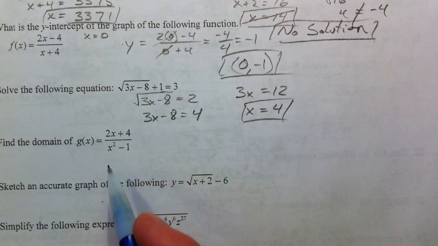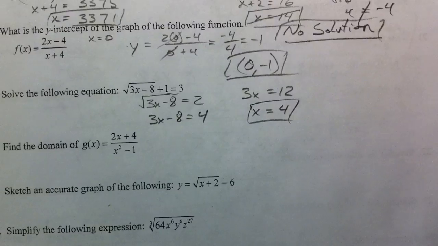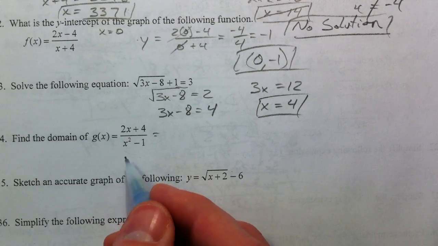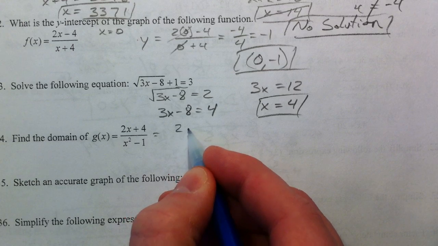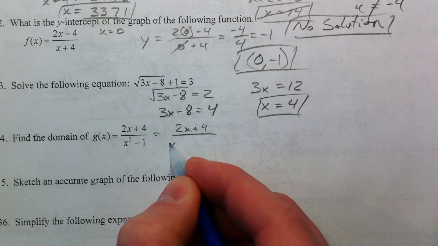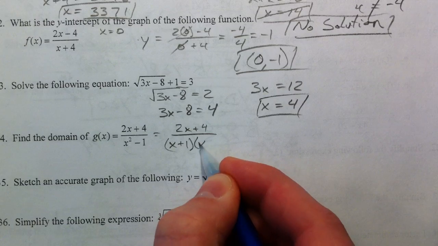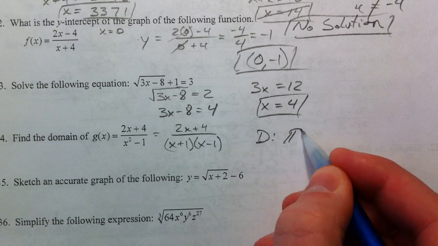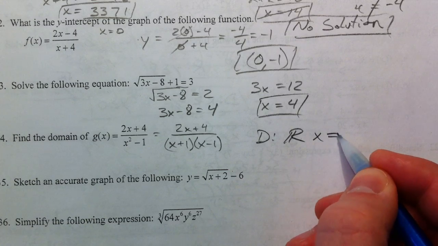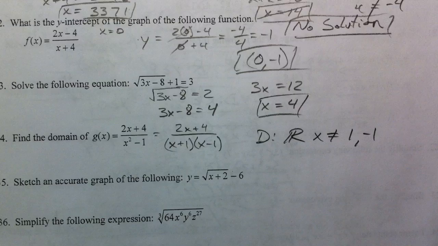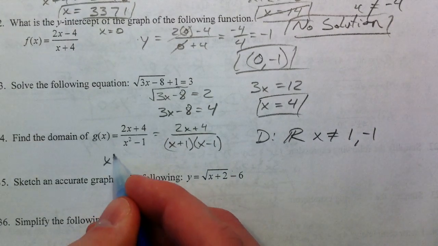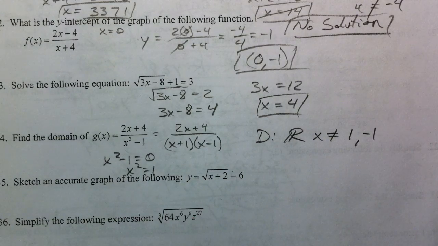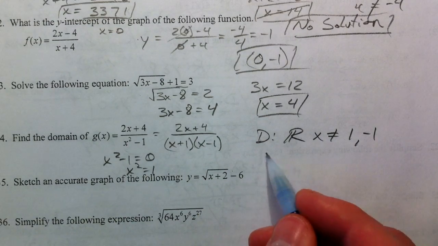Find the domain of this function. Again, just like we did on the problem before, you have to worry about when the denominator equals 0, because you can't divide by 0. If you factor this, x plus 1, x minus 1, you'll notice that the domain is going to be everything except x can't be 1 or negative 1. How do you set that equal to 0? Add the 1. Just make sure when you take the square root of both sides, you get plus or minus 1.